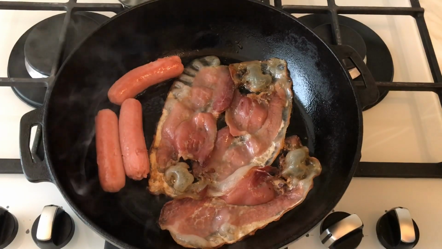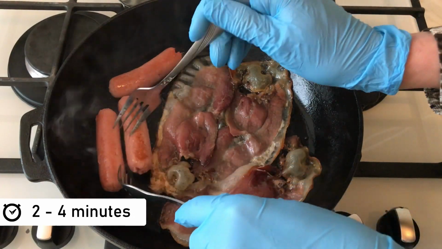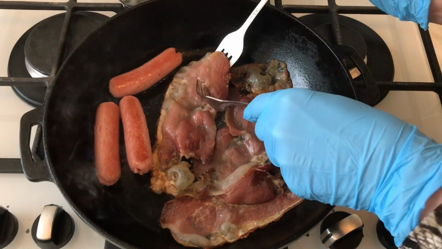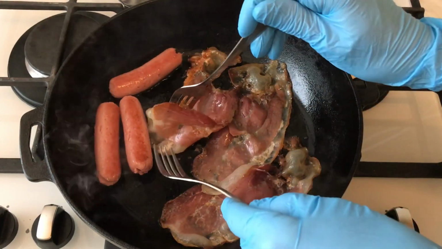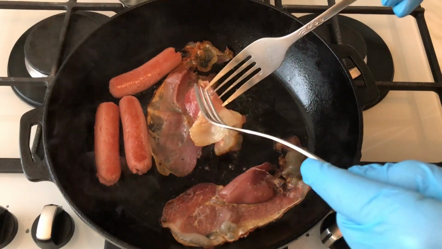Place the bacon into the pan and fry for 2 to 4 minutes on each side until the preferred crispiness is reached. If you are struggling for space, the sausages and bacon can be fully cooked, then kept warm in an oven, while the rest of the ingredients cook.